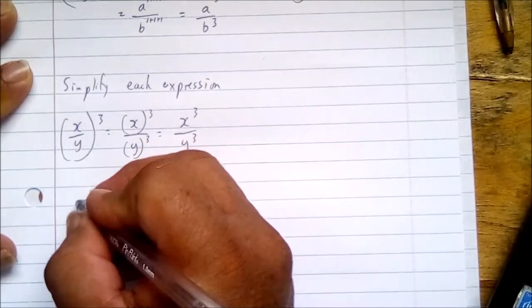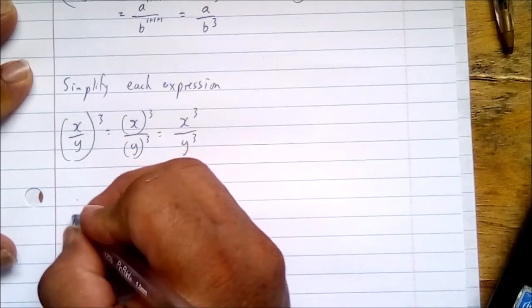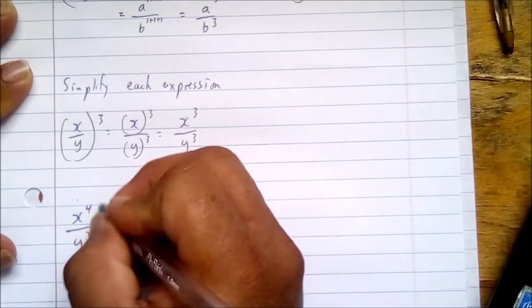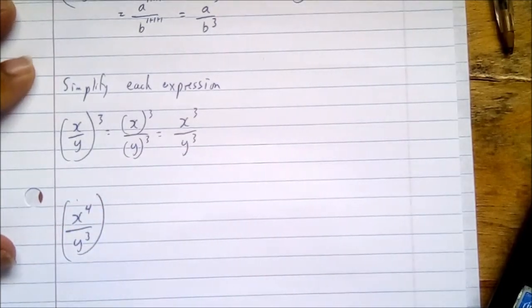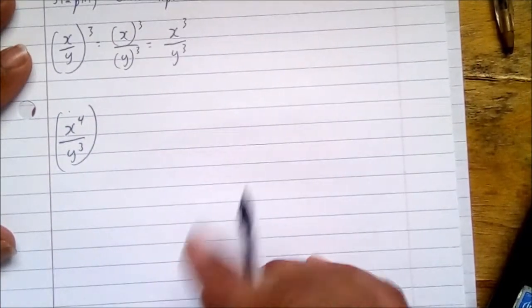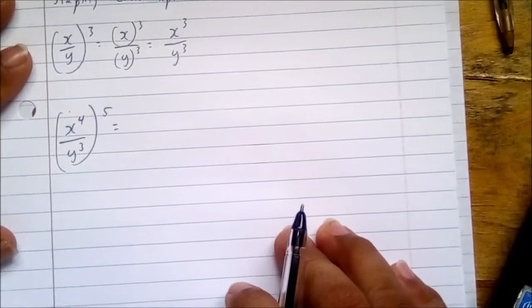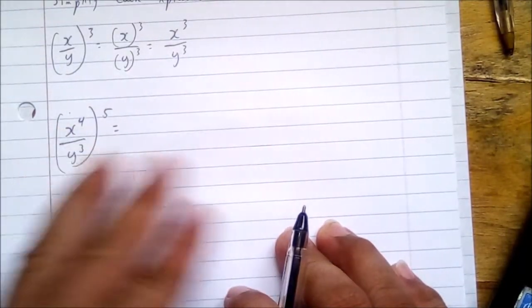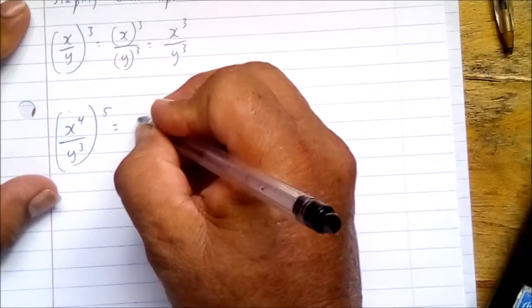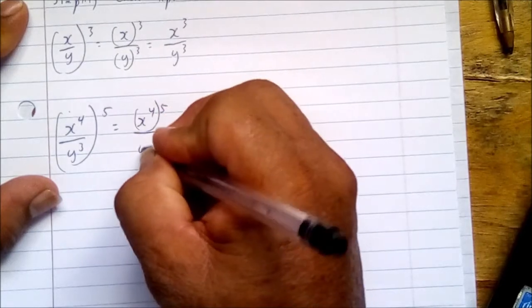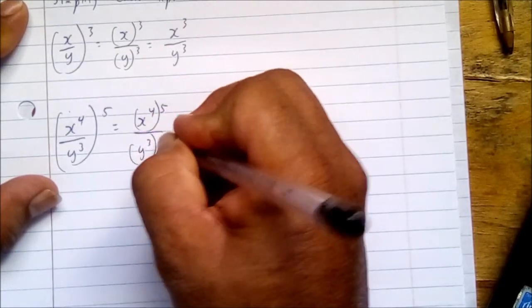Let's go with some other ones which are slightly different. Consider that we have now x to the fourth over y to the third, and we are going to raise this to the power of 5. Here we redistribute them and we end up with x to the fourth raised to the power of 5 over y to the third raised to the power of 5.